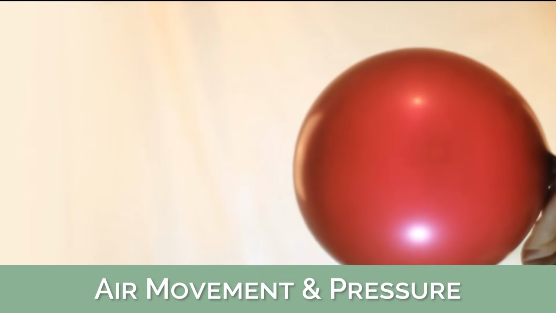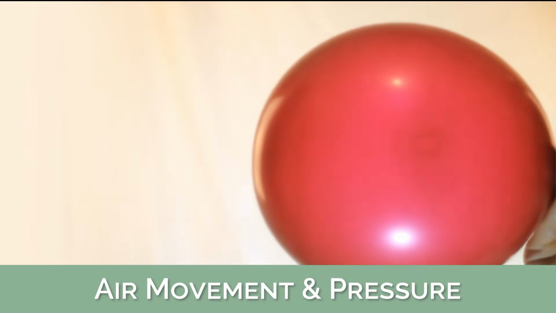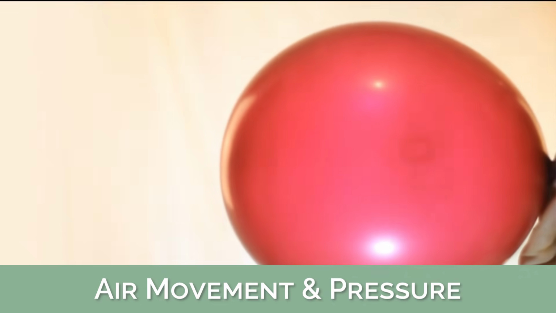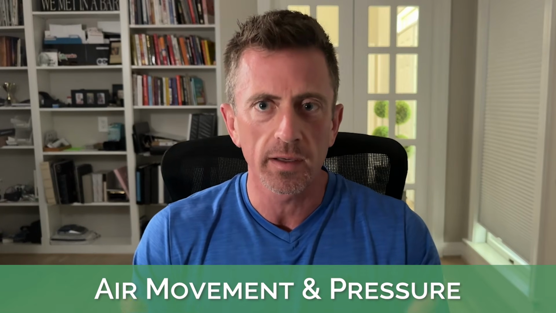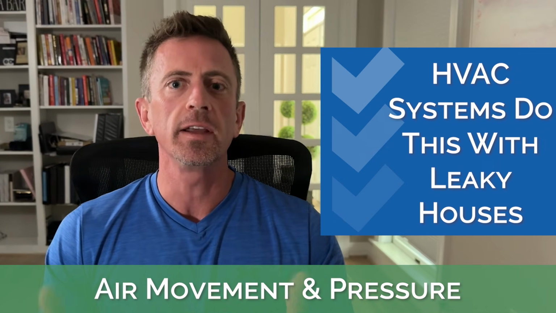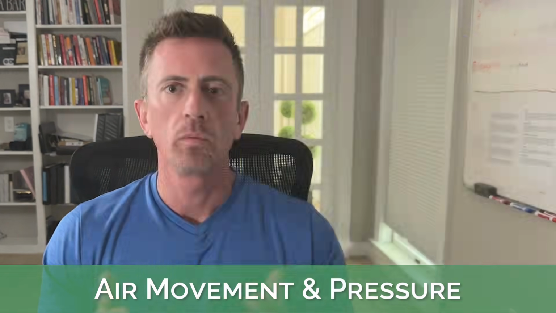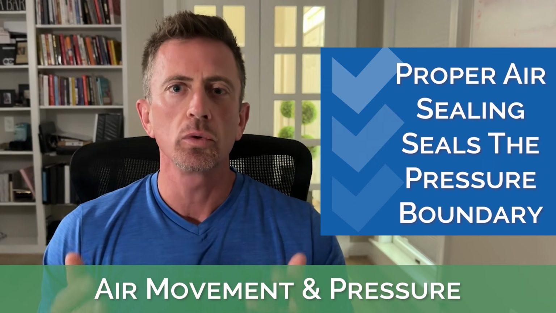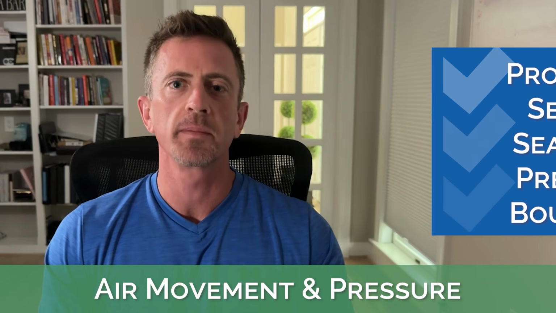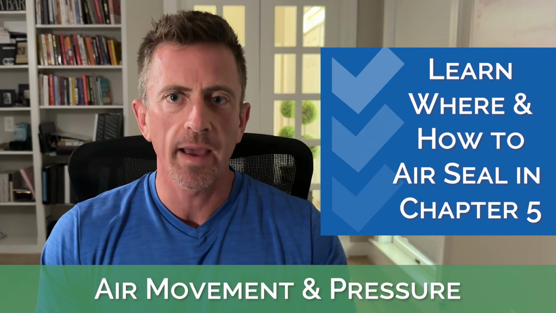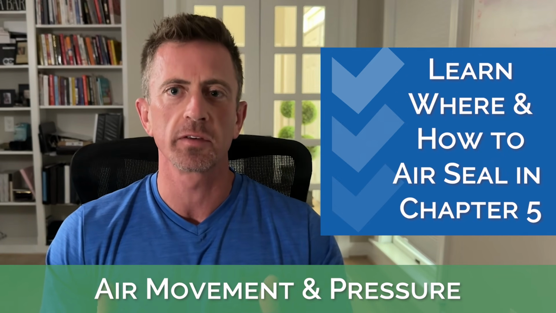The problem now is that you would have to constantly blow air into the balloon to keep it inflated, which may not even be possible since there are holes in it. And this is essentially what your heating and cooling system has to do all day and night when you have a leaky house. When you air seal a house properly, you are effectively air sealing the pressure boundary. You'll learn all about where and how to air seal your house in Chapter 5 of this course.